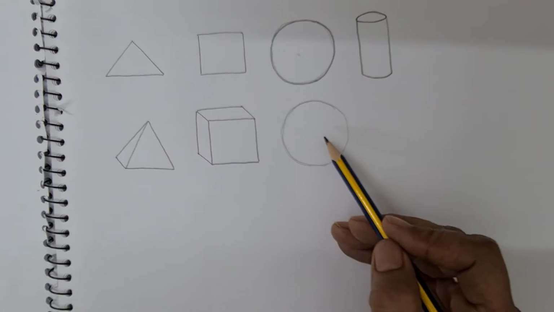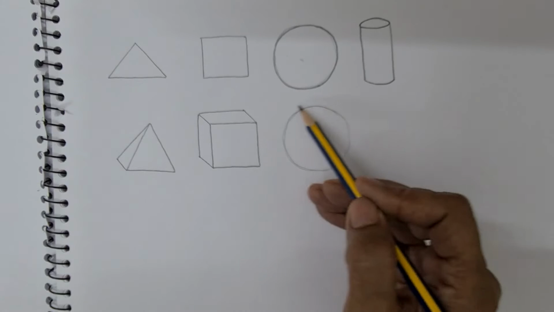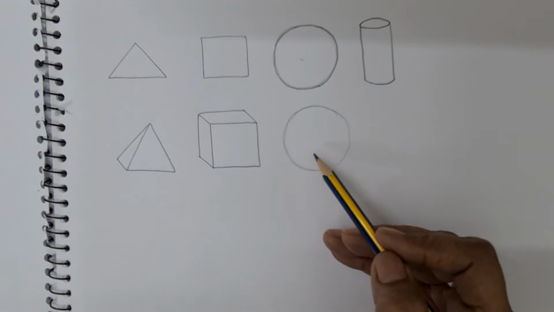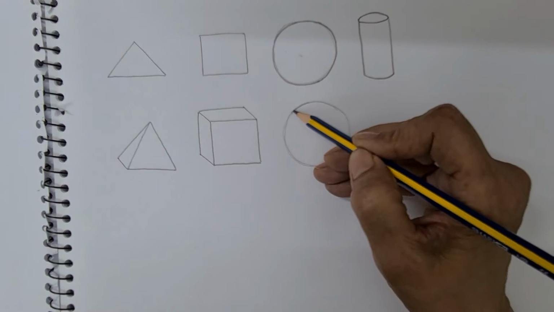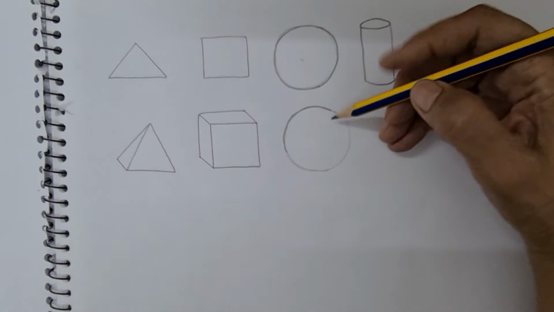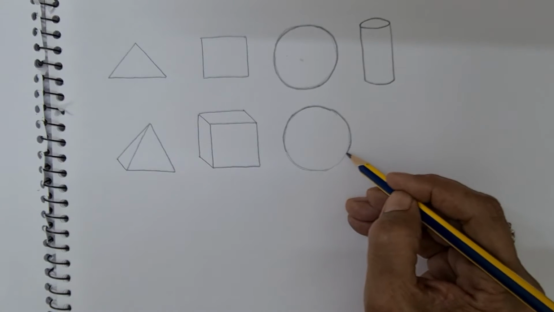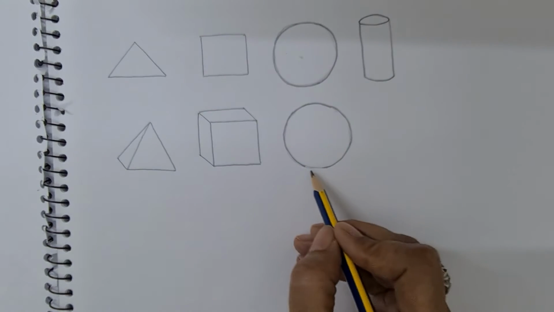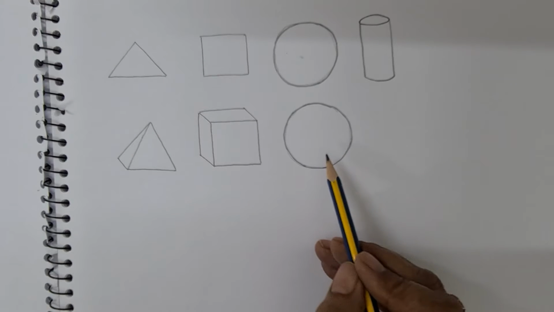There you started making circles freehand, just a smooth round line, then you made a circle. Then join the small curved lines together like this, and make a firm line of the circle, join together and make a circle, and that is also called a sphere.